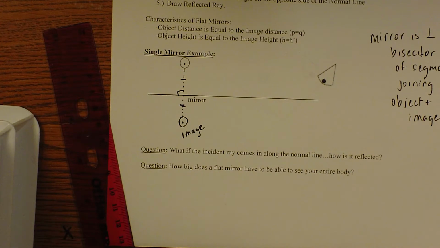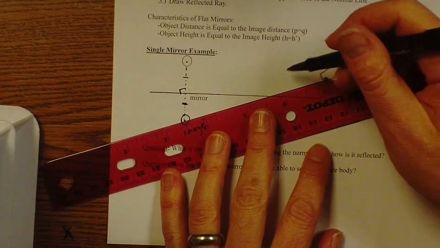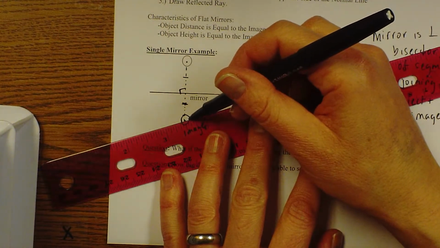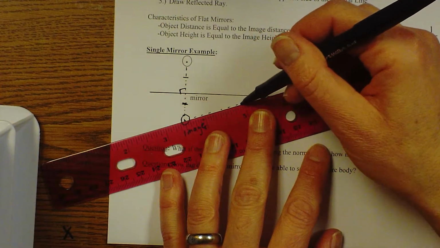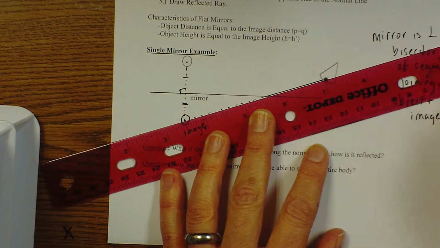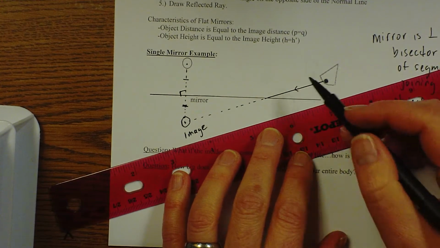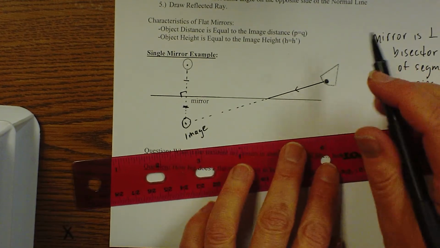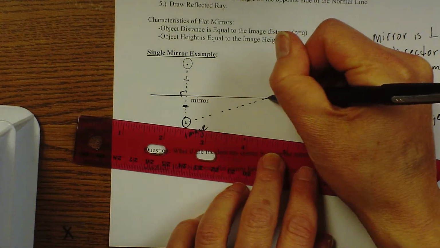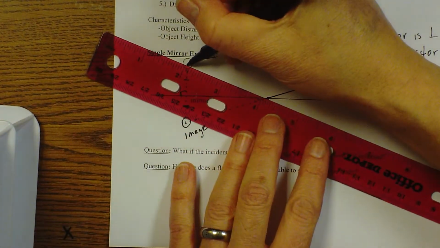Then what I'm going to do is draw a line between the observer and the image, because this is what the observer thinks they are looking at. Now there's no light passing through the mirror, but it looks like there is to the observer. And now I'm going to go from this intersection between the beam of light and the mirror, and I'm going to go back to the object.